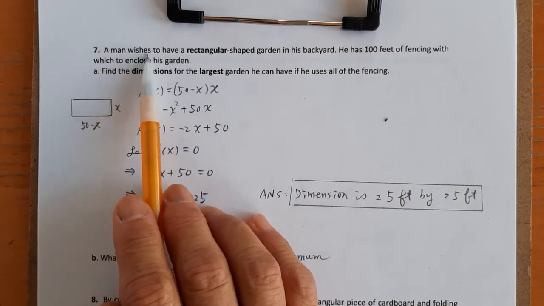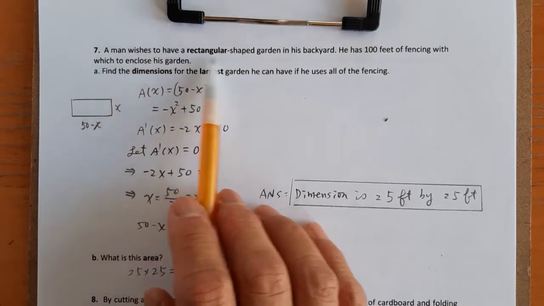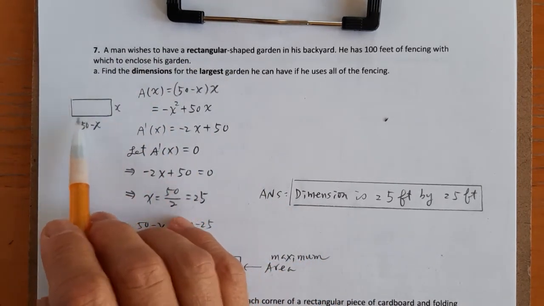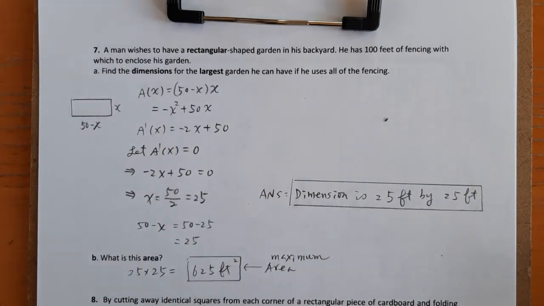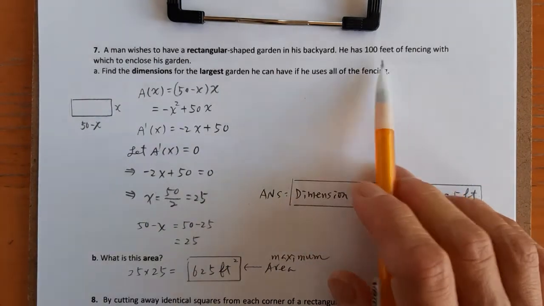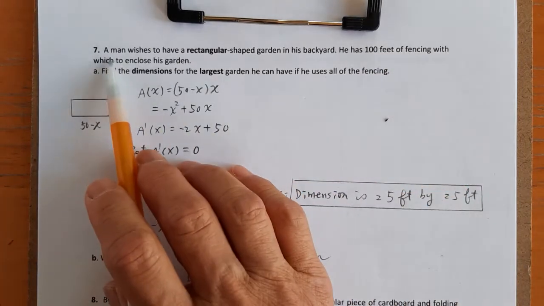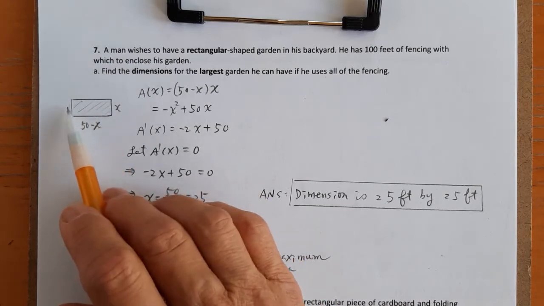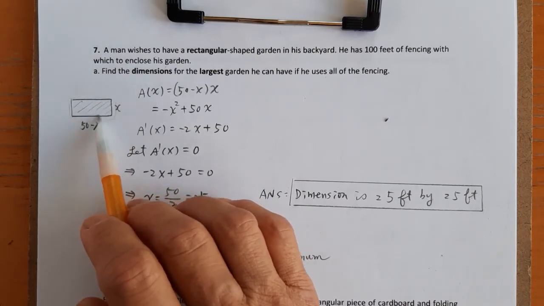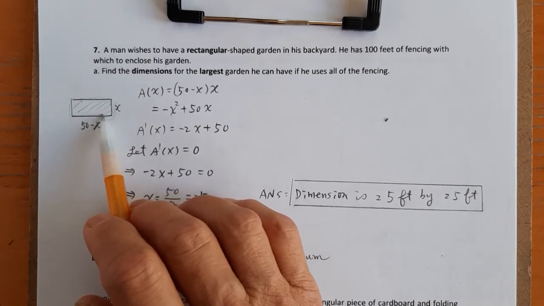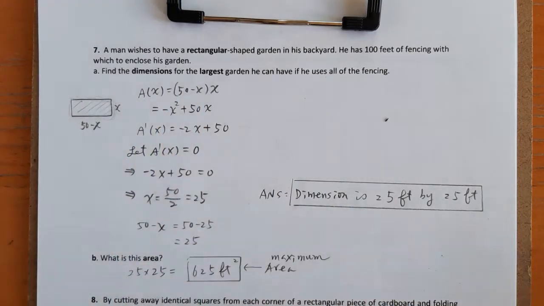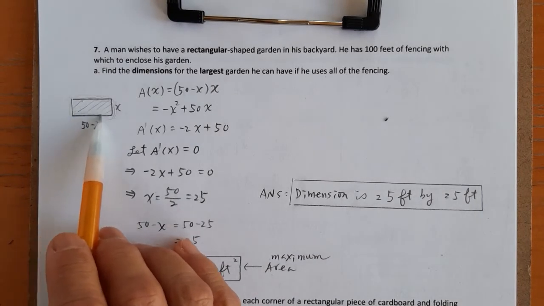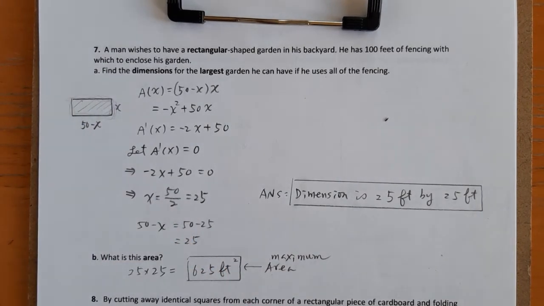A man wishes to have a rectangular shaped garden in his backyard. He has 100 feet of fencing with which to enclose his garden. So if this is the garden, the fence total, which is the perimeter of this rectangle, is 100 feet, fencing this garden area.